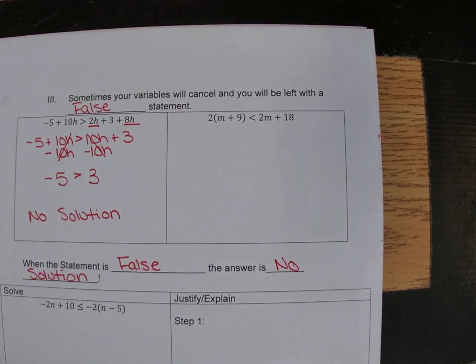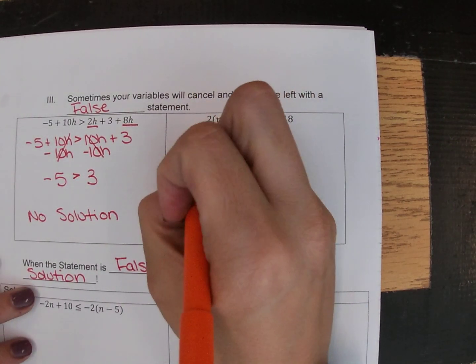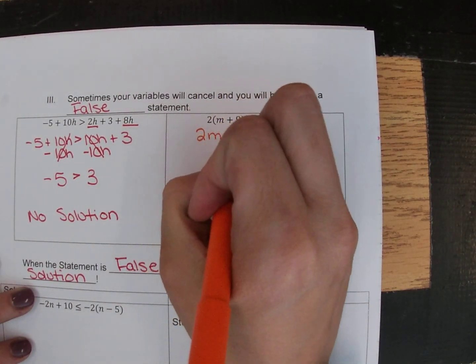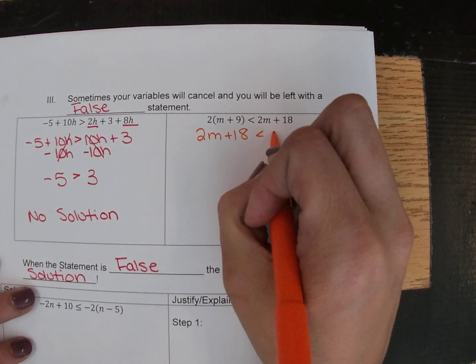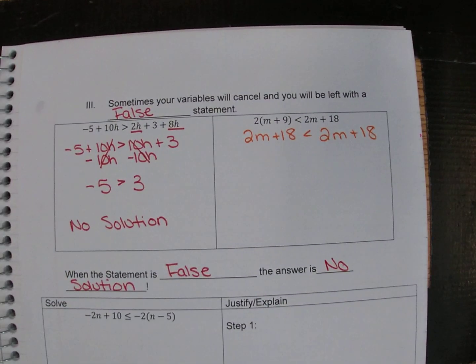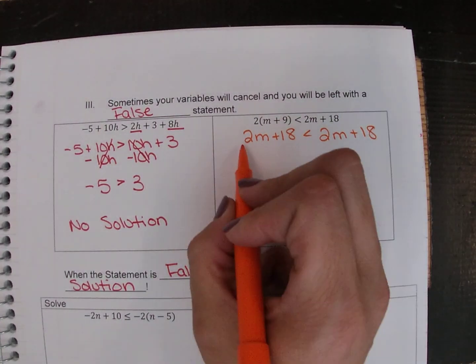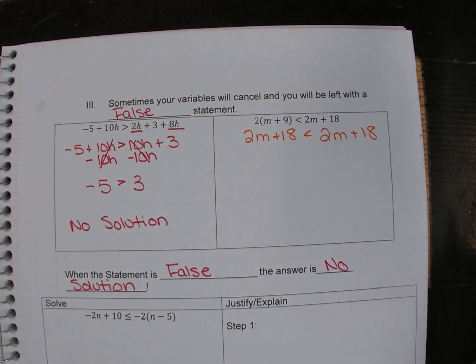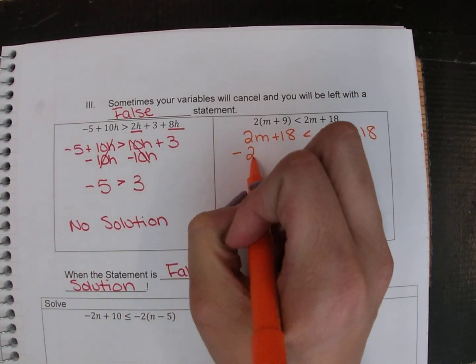So look at our next one. We do have parentheses, so we are going to distribute. No like terms, but we do have variables. Those are on opposite sides of the equal sign, so we are going to get those together with the opposite sign.